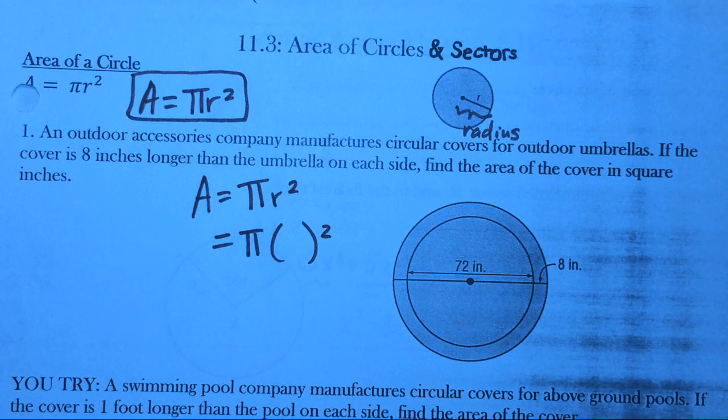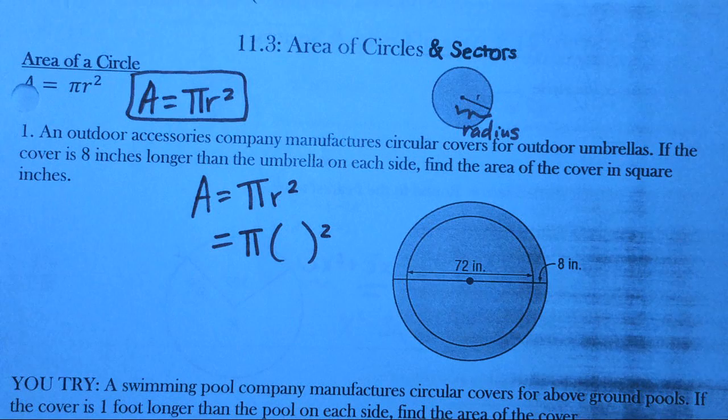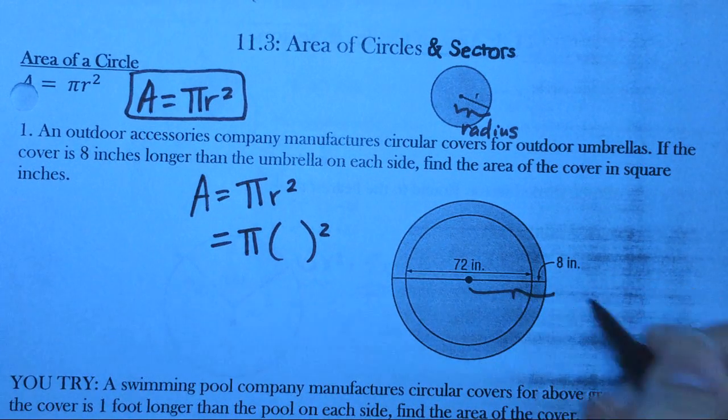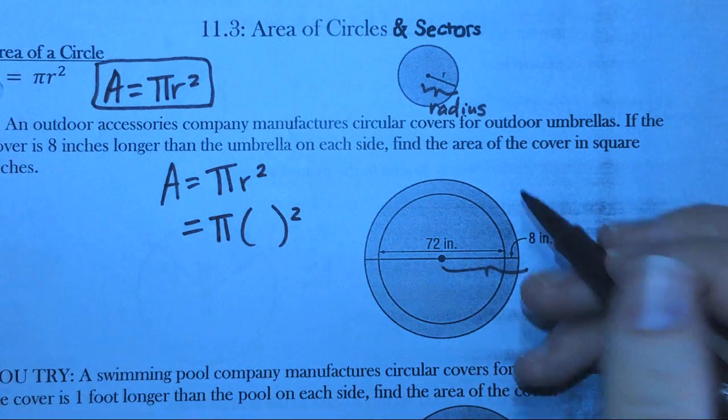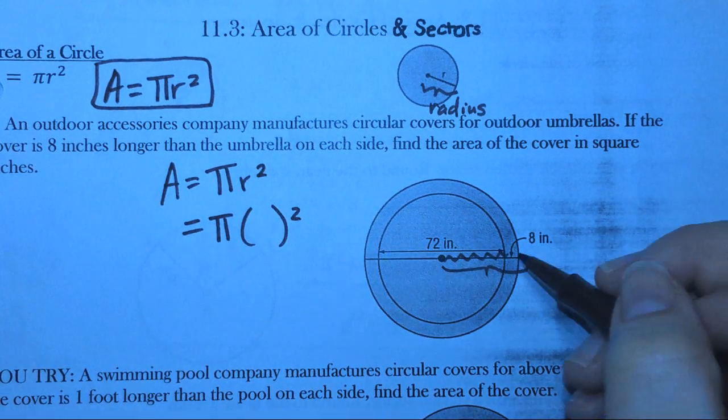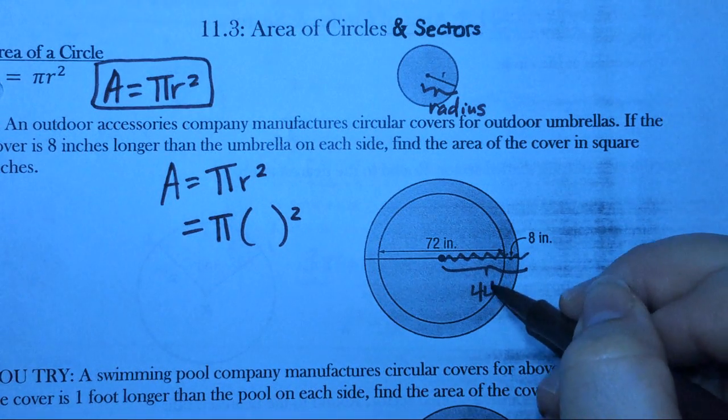Would you have to divide it? 36? Or would it be 44? We don't want the tiny one. We want the big one. So it's 44. We want from here to here. The 36 would only be from here to there. Oh, so 44. Yeah, it's 44 because you do 36 plus 8.